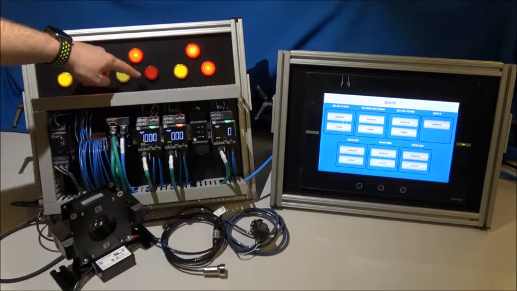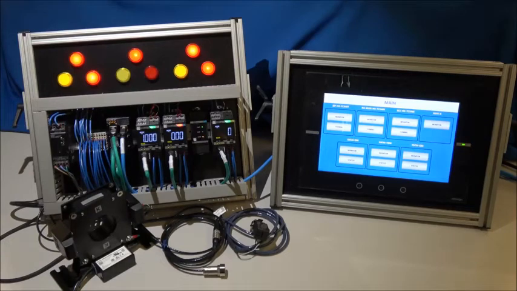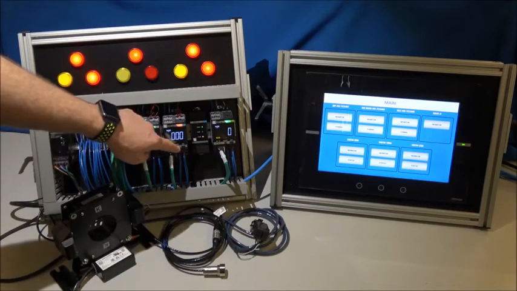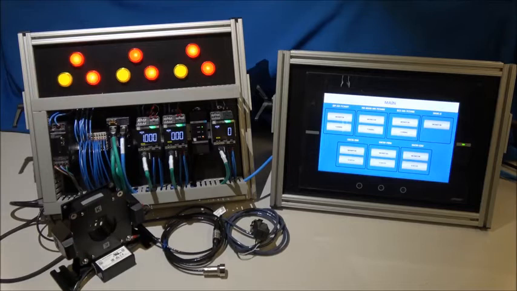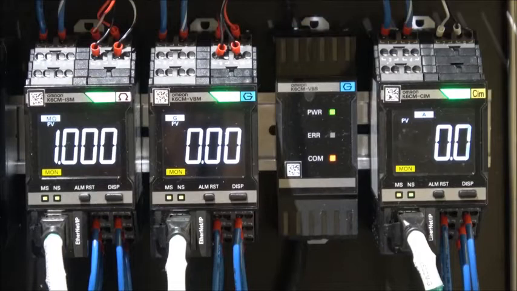The LEDs have turned off, and you now have a red warning on the local display. This can be reset by just pushing the alarm reset. Now I will go into more detail on the local display of the K6CM as well as the HMI screens that we have developed. Here we are showing the local displays for each K6CM.